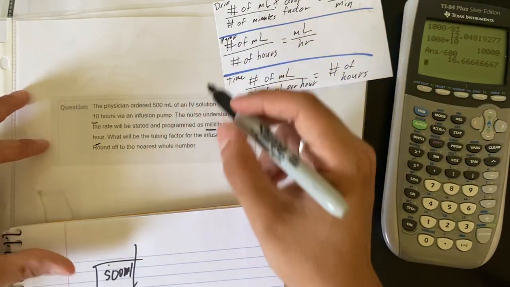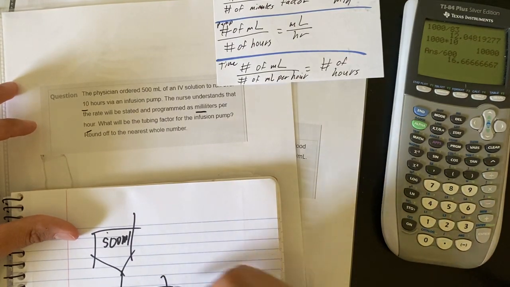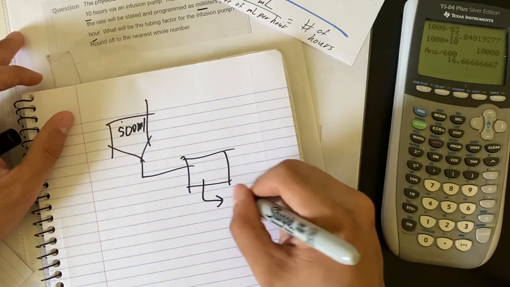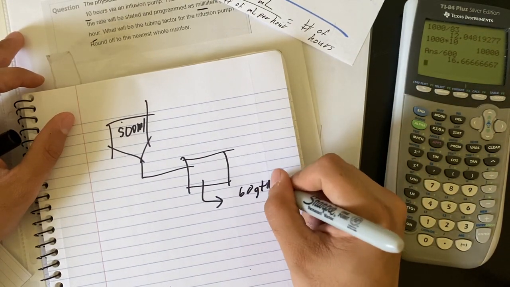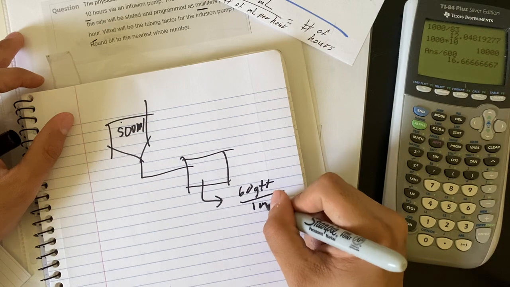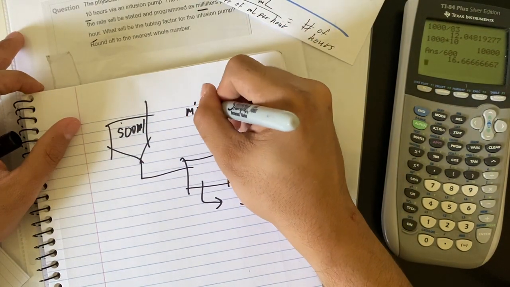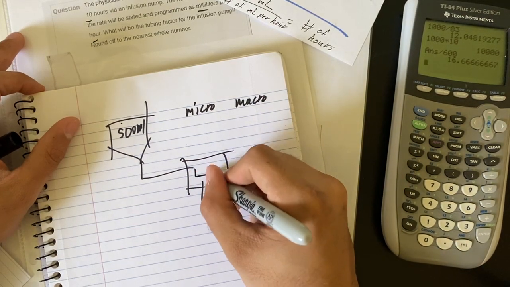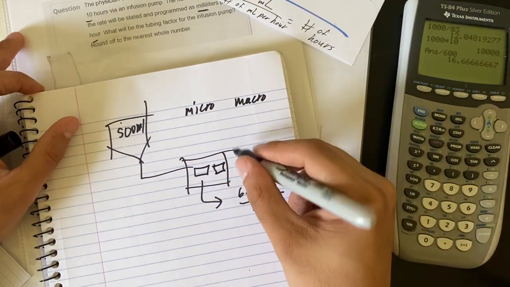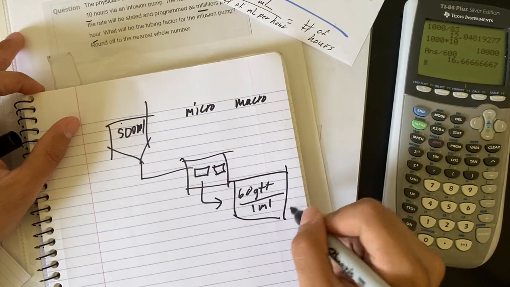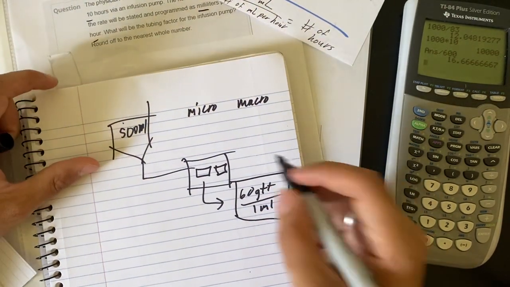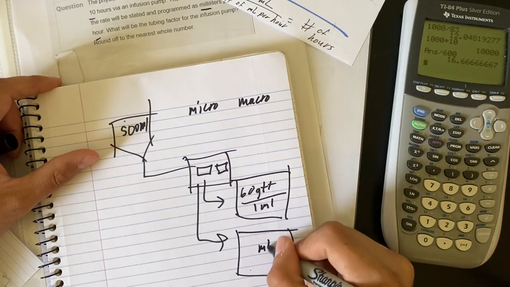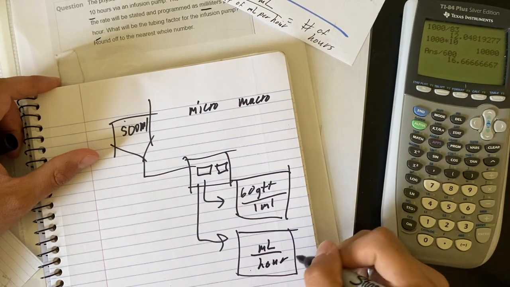Okay, so we're using an infusion pump, and so it's our machine. And with our machines, with our infusion pumps, they always operate under 60 drops per 1 milliliter. You could use micro tubing, you could use macro tubing, but when it comes to the programming, the reading on the IV pump, it will always say 60 drops per 1 ml. It will operate on that basis. Likewise, it will always give you your flow rate in milliliters per hour.